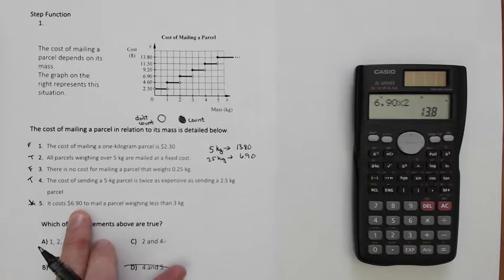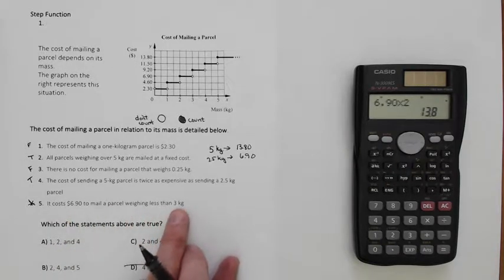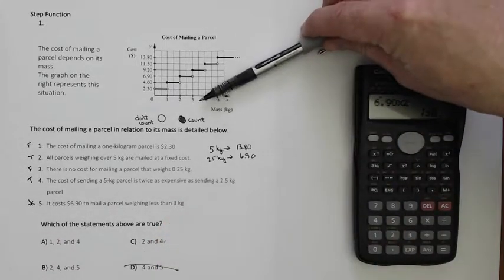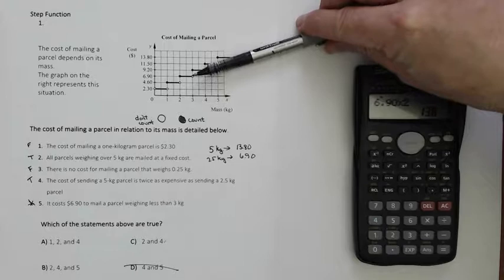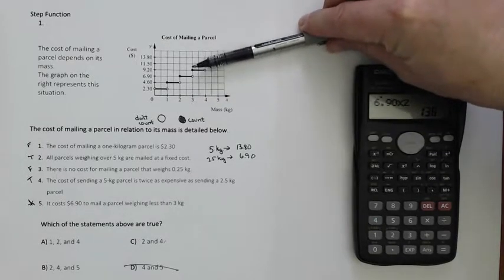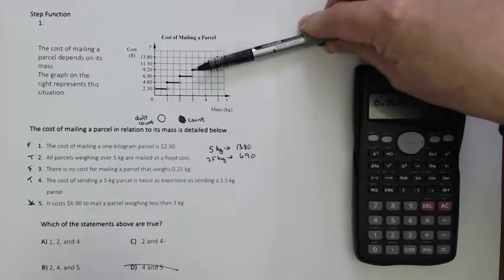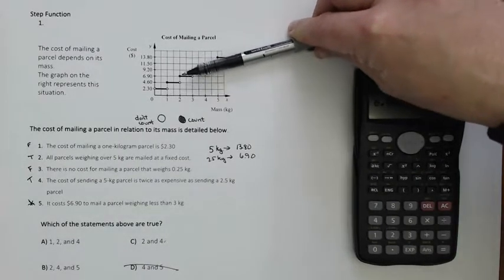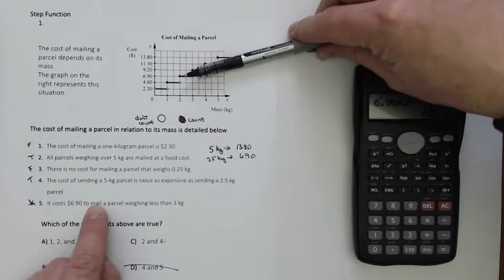This is the kicker here, and they love this question. It costs $6.90 to mail a parcel weighing less than 3. And there's a trick in the language here you've got to pay attention to. When you come to where the 3 is, does it cost $6.90? Well, a couple of things are going on. First of all, it's blacked in here. So you can see that the second you hit the 3, you're up to $6.90. But when you're less than 3, yes, it can be $6.90. And so you're going to want to say it's true.